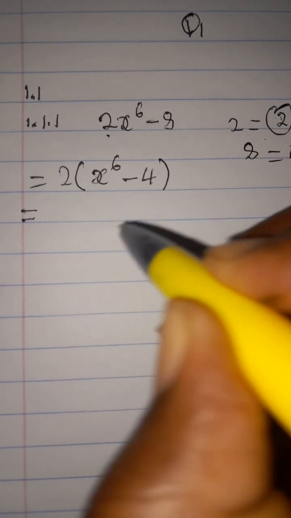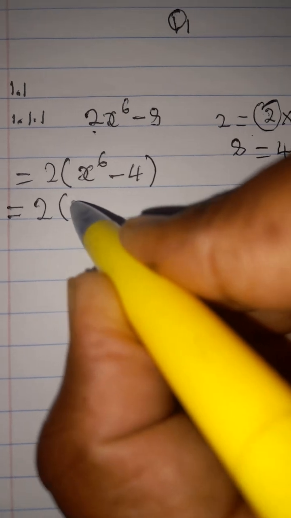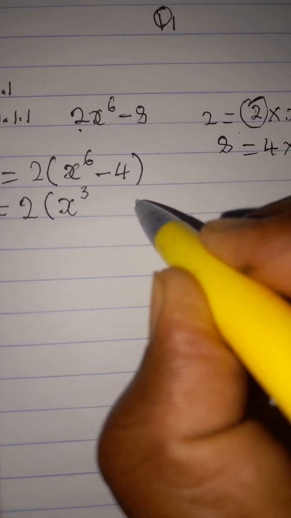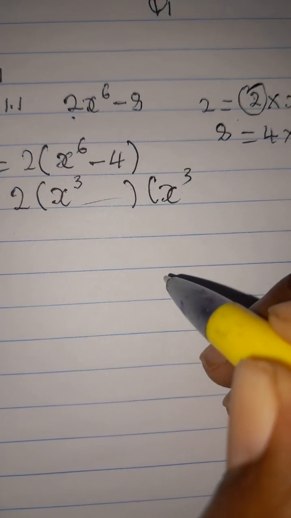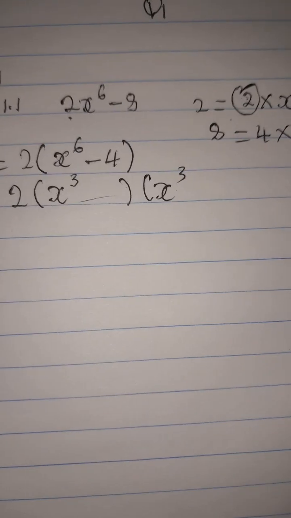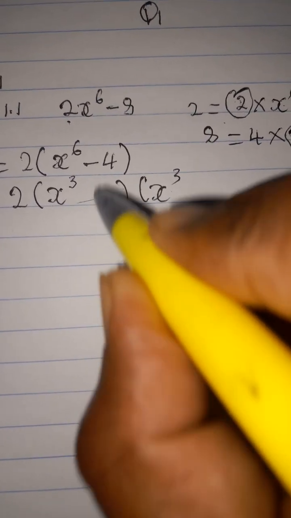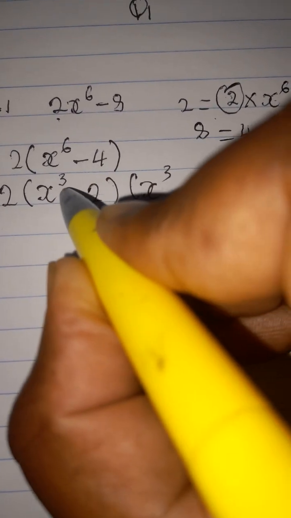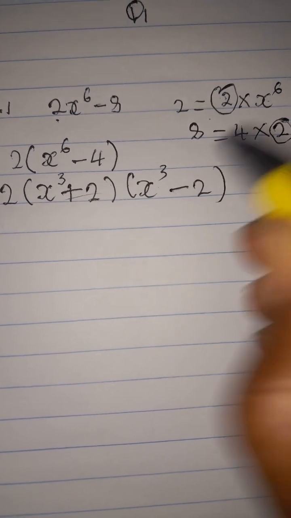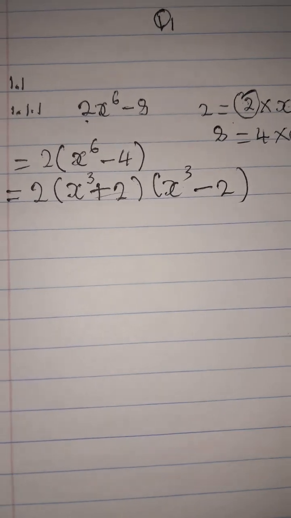Let's factorize further, because they said factorize fully. So what are the factors of x to the power of 6? Definitely that will be x to the power of 3 and x to the power of 3. Why? Because if you multiply both of them, that will give you x to the power of 6. We can see that this is a difference of two squares. So meaning we are going to have different signs. They are separated by a minus. So this will be plus and this will be minus. So that's how you would work out such a question.